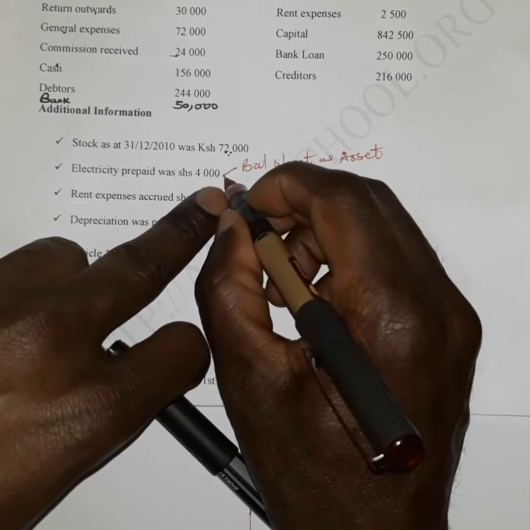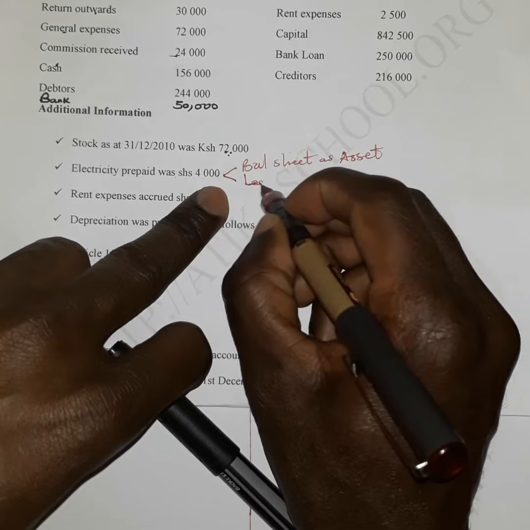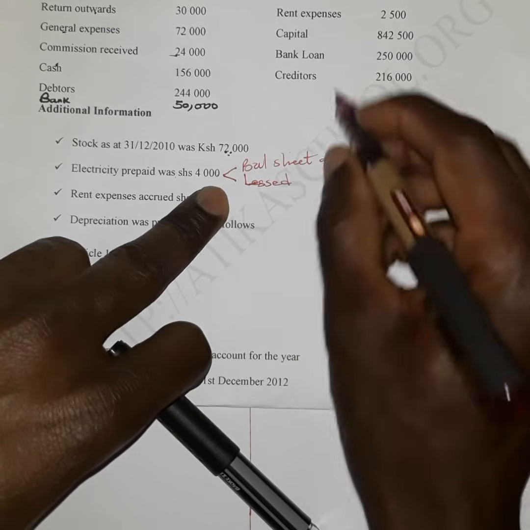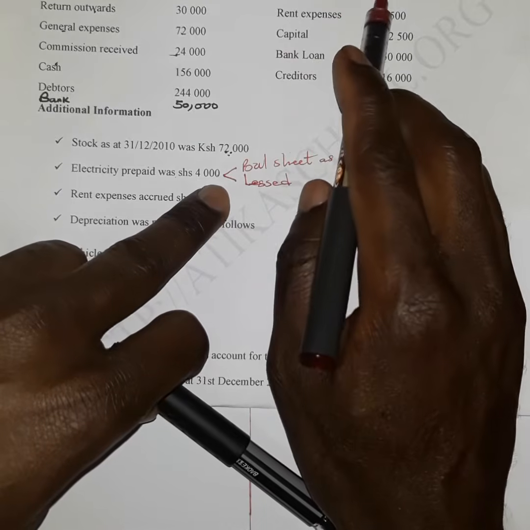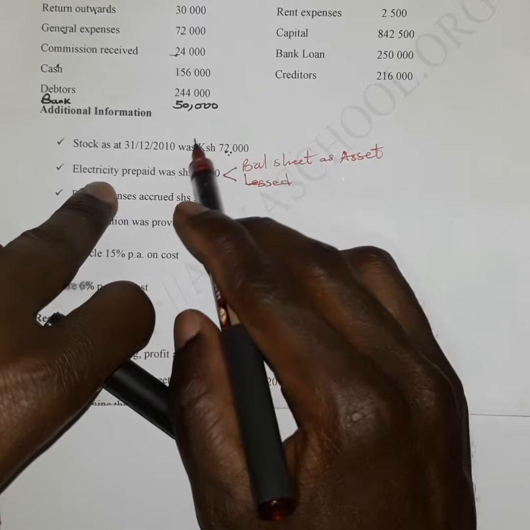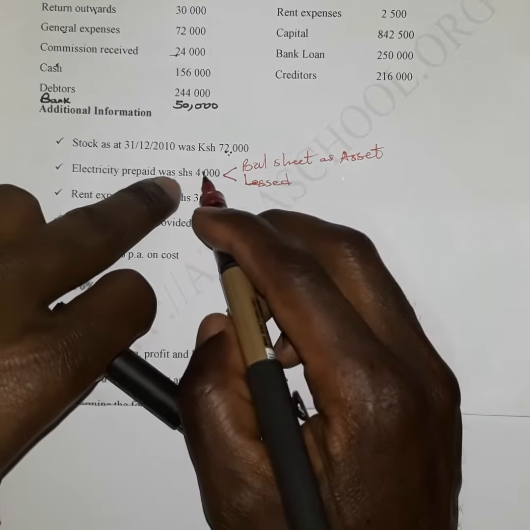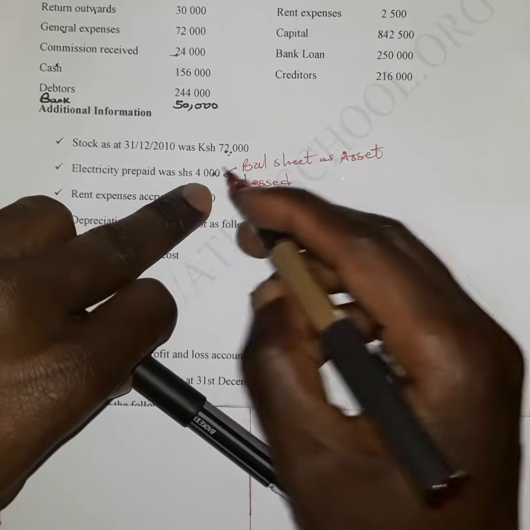At the same time, the amount is supposed to be less from the expense. Why? Because if you have an expense of 16,000 and then you realize that for the same expense of electricity, you had already paid 4,000 in advance, this is an advance payment.